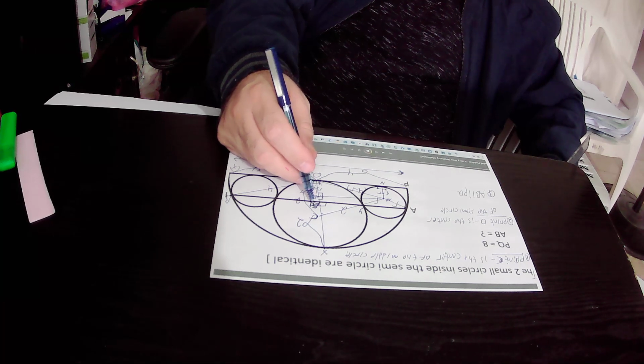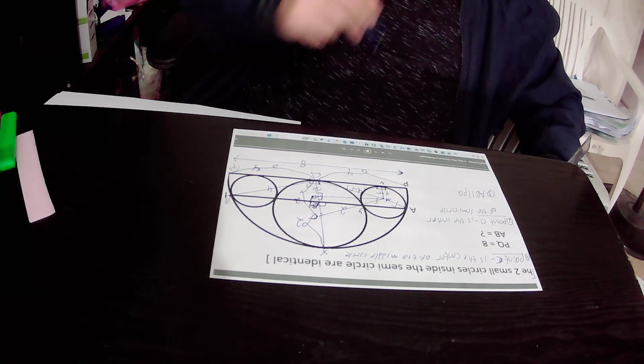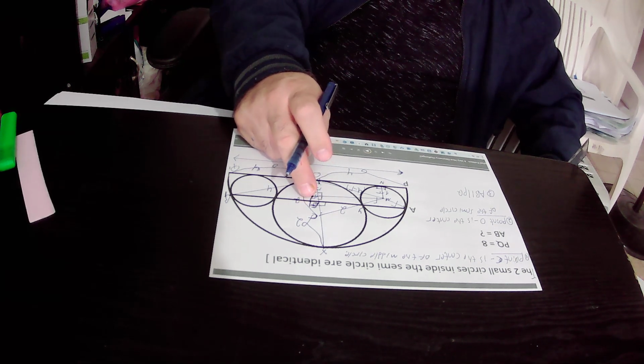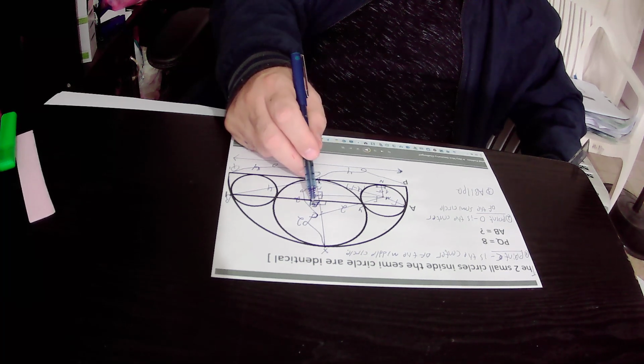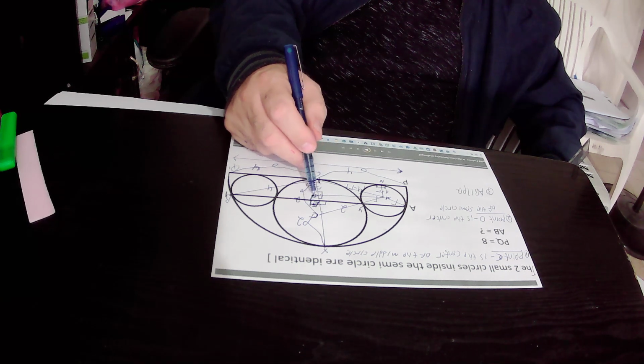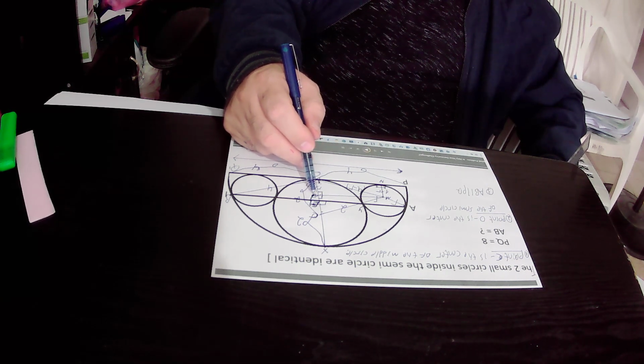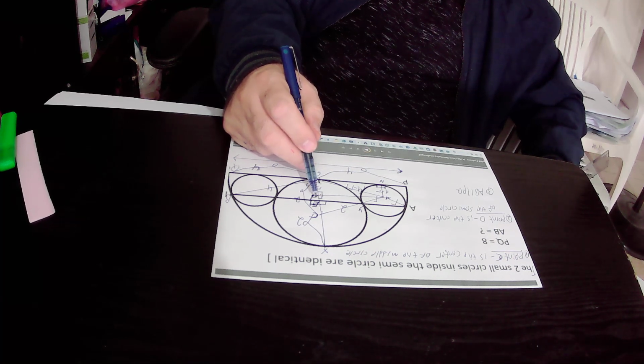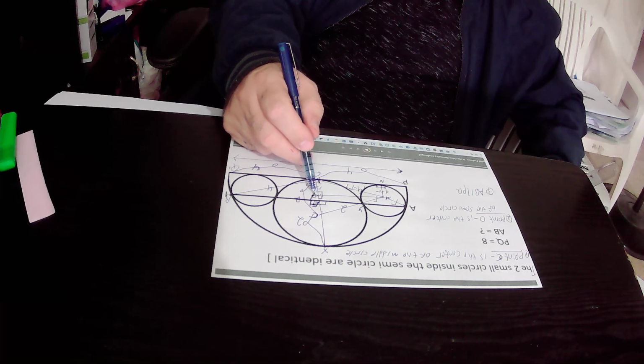Okay, so here this angle equals 90 degrees. So the sum of the angles at one side of point E must be equal to 180 degrees. And we have one angle that equals 90 degrees, so this angle must also equal 90 degrees, because it must complete the sum of the angles at one side of point E to 180 degrees.